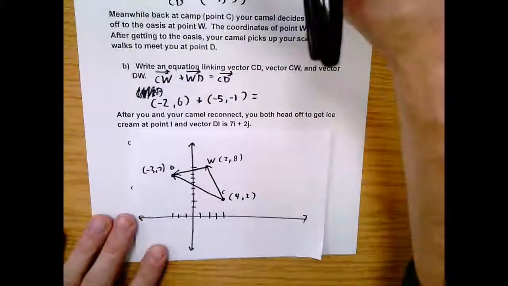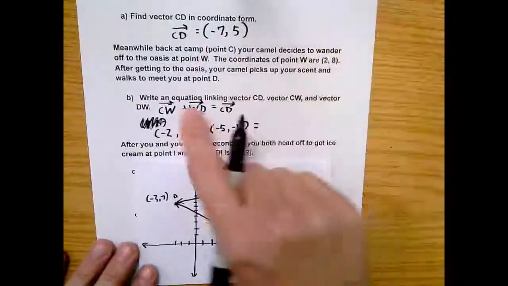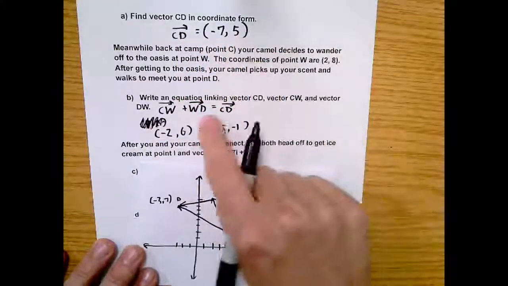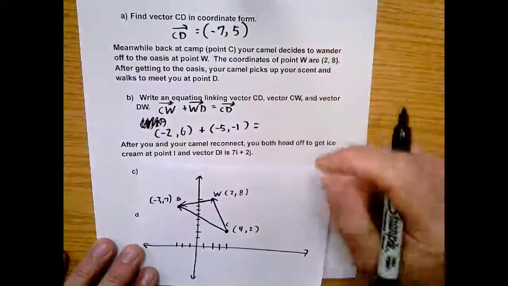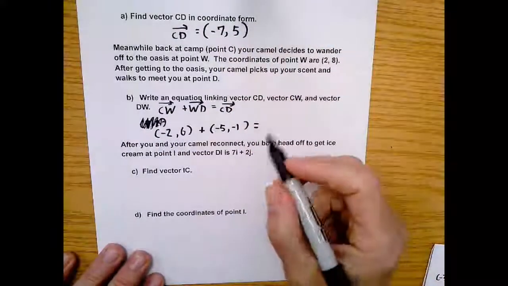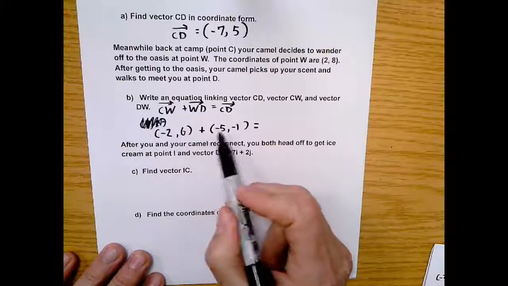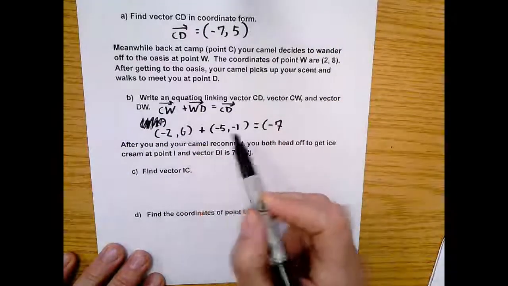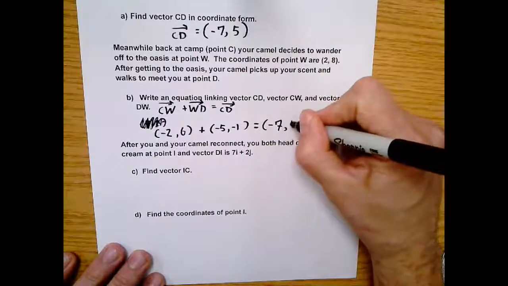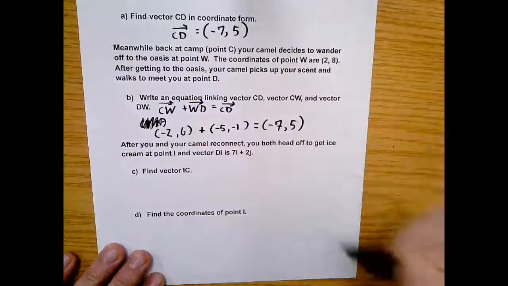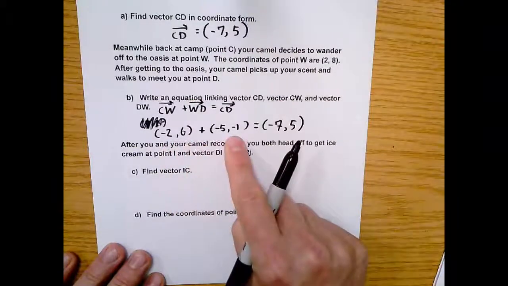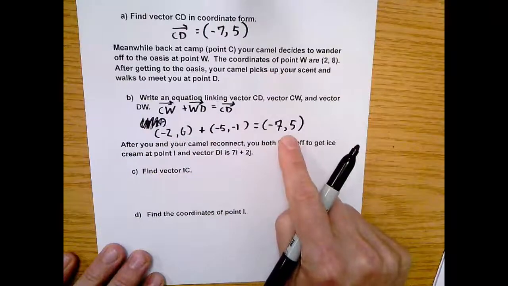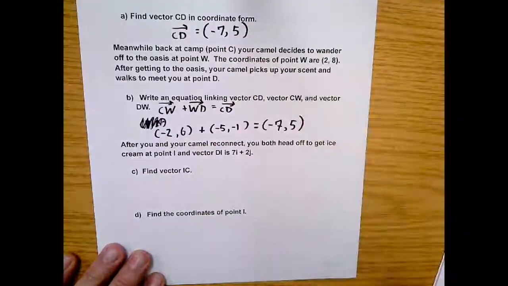And you can see here, if you go back up to look at your answer, if we said CD is -7, 5, if we add these together, we should ideally get the same thing. We can check our work here. So, what is -2 plus -5? Well, that's -7. That's a good start, good sign. And what is 6 minus 1? Well, that is 5. Awesome. And you can see that we've just proven that vector CW plus vector WD is, in fact, vector CD, and we got the same result twice, which is always a good sign in math.